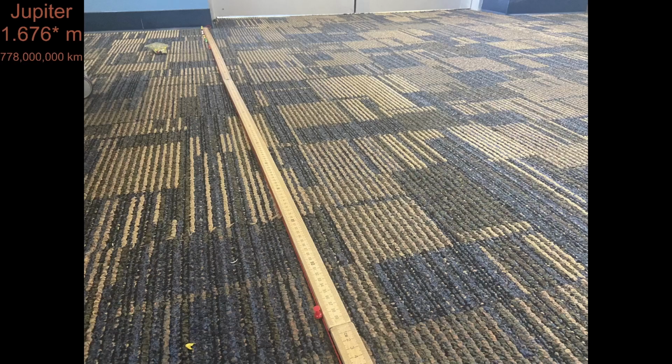Next comes Jupiter, which is supposed to be at 1.676 meters away, but I didn't realize my mistake until after recording everything. The number now is correct, but the image is not, so just move it about 30 centimeters closer. So the semi-major axis in reality is 778 million kilometers. So if you do the numbers correctly, you should get 1.676 meters away.